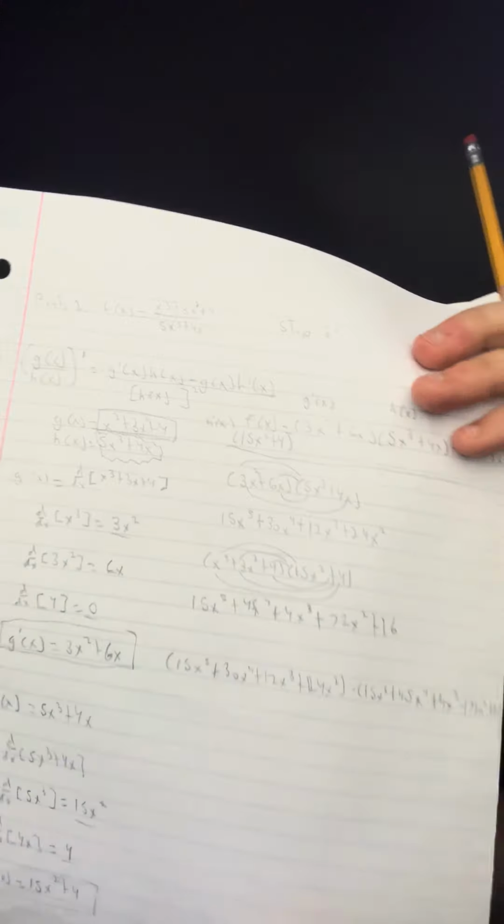As you can tell here, we want to subtract these terms so that we can cancel the terms and simplify it. And this is combining your like terms.